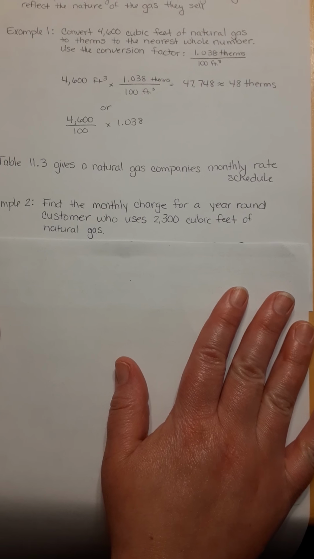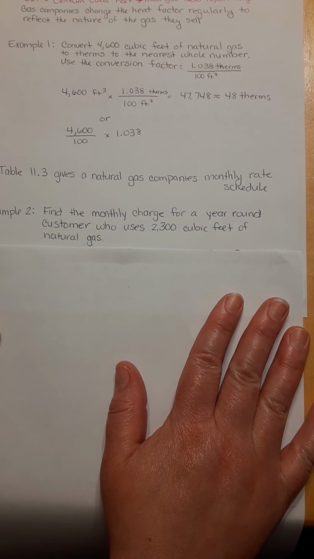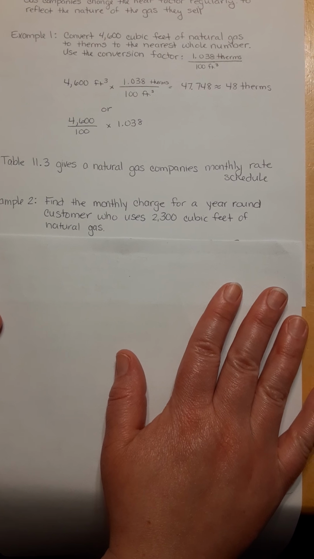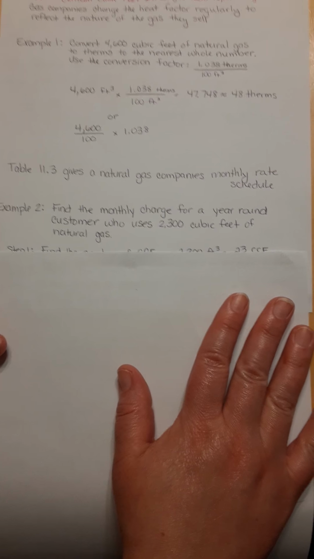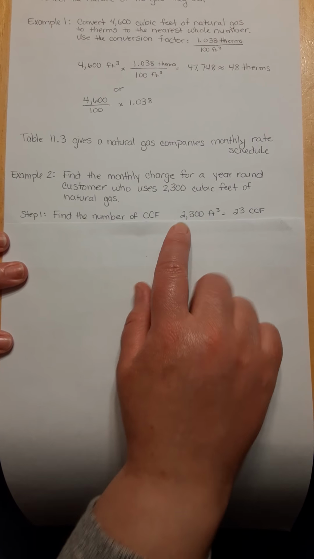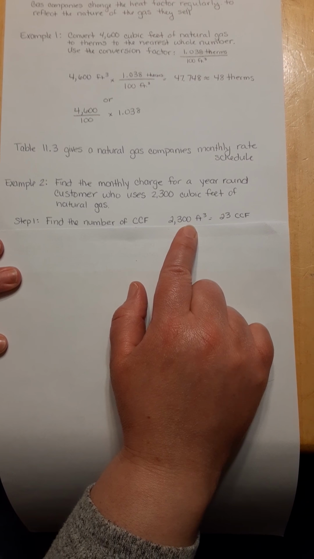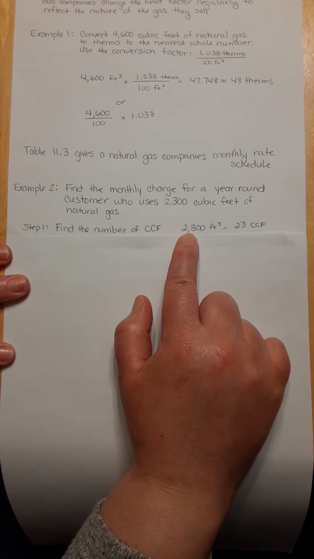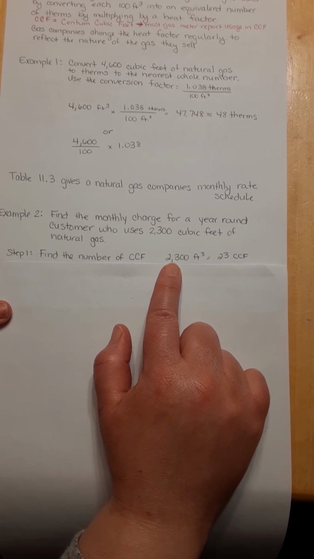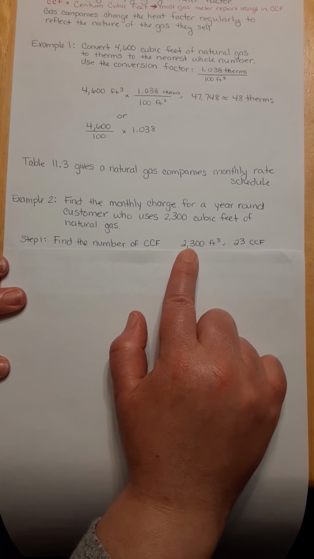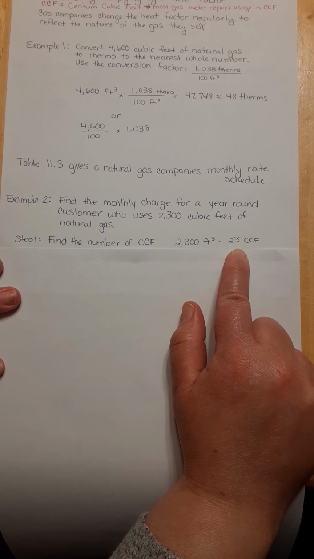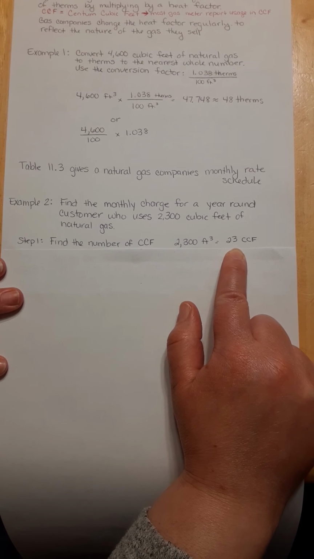Example 2 says find the monthly charge for a year-round customer who uses 2,300 cubic feet of natural gas. So to begin with, I need to find the number of CCFs. I'm simply taking this 2,300 cubic feet and dividing it by 100, because remember, 100 cubic feet gives me a CCF. So I take that divided by 100 and I find out that I have 23 CCFs, or centum cubic feet.